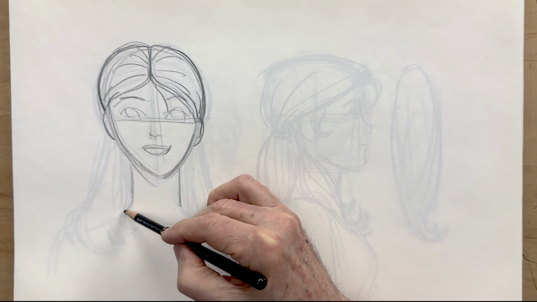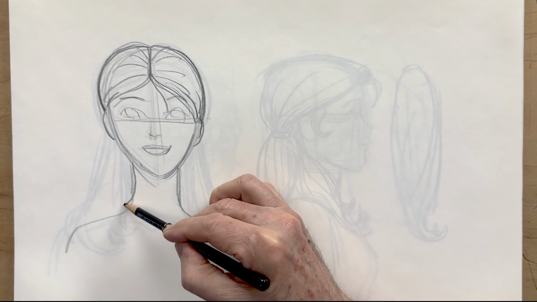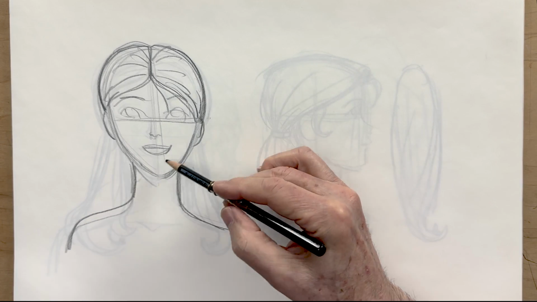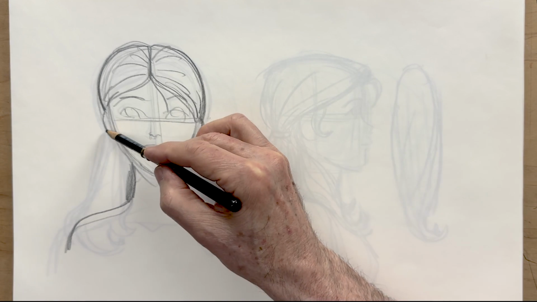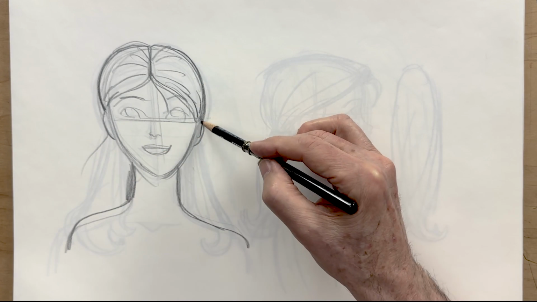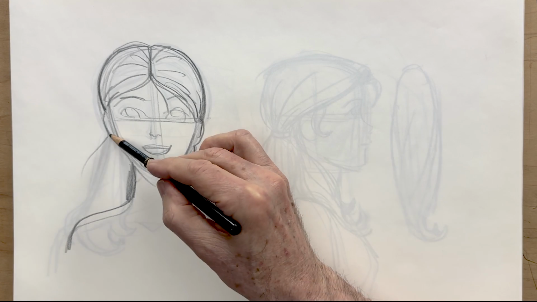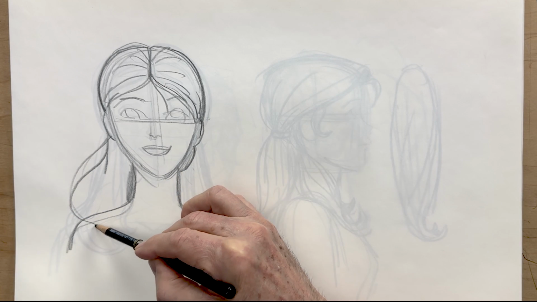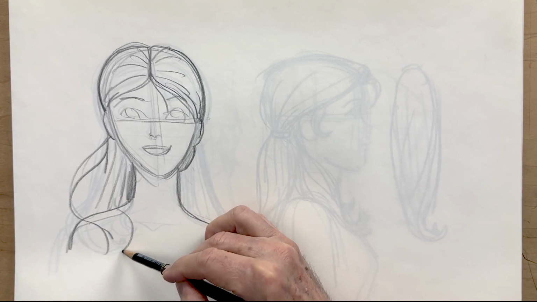Here's her neckline. Shoulders. And then the hair would cascade over one side. Maybe you'd see a little bit of it over here in back of the neck, cascading and flowing like this.